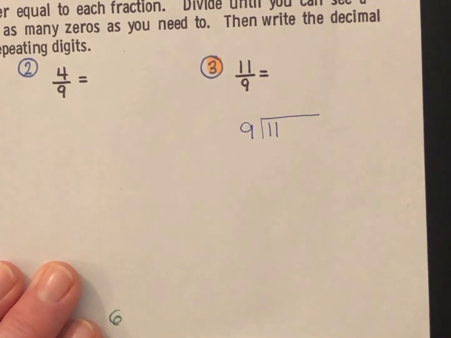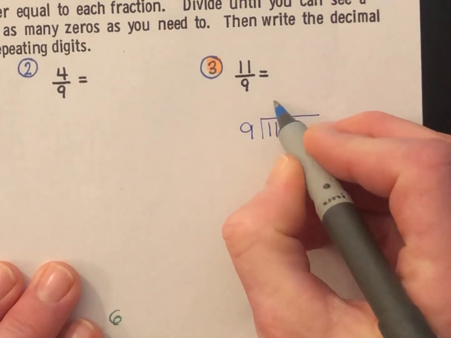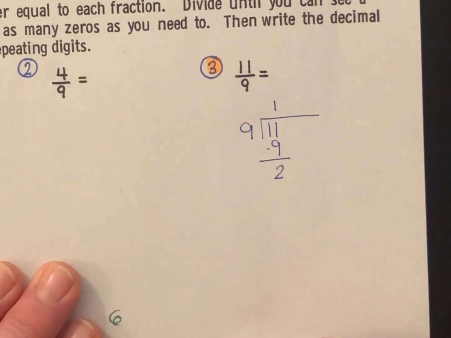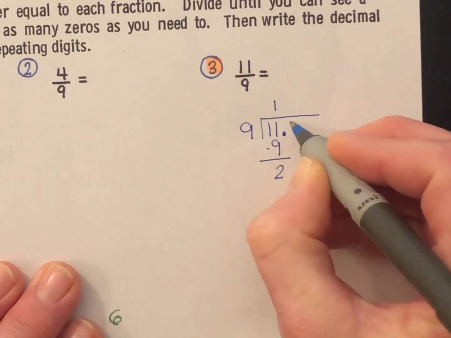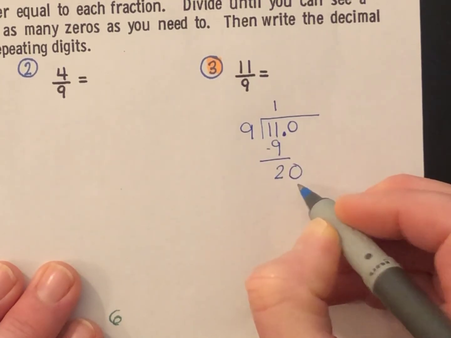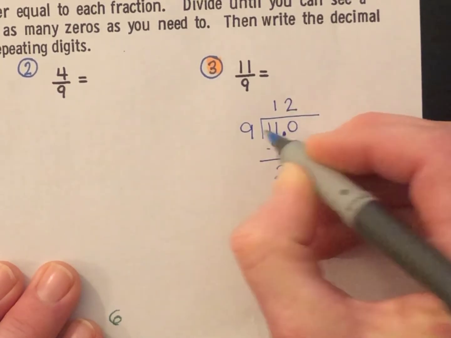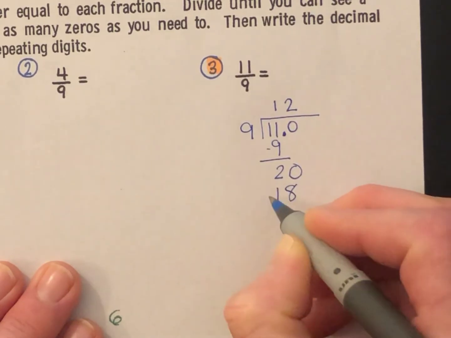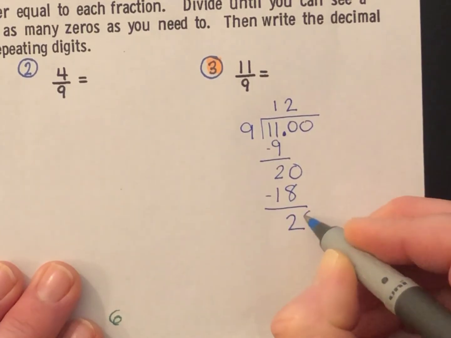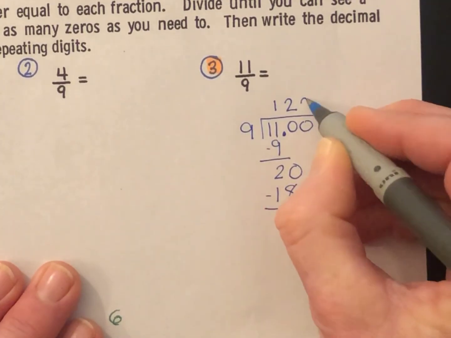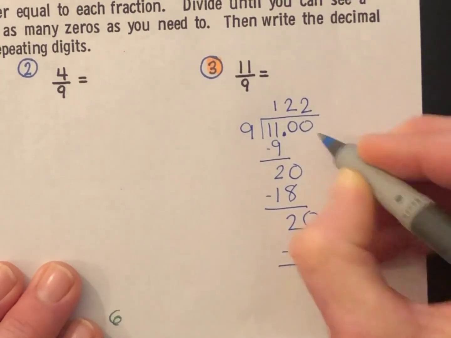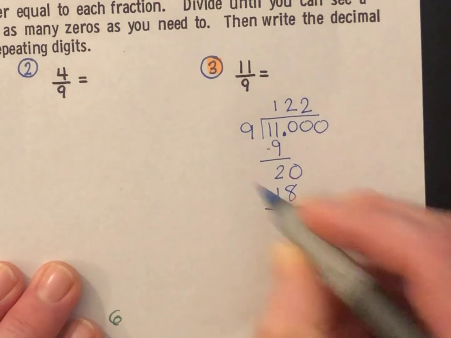11 divided by 9, just like that. 9 goes into 11 one time. I subtract and get 2. I'm going to put a decimal and a 0. 9 goes into 20 2 times. 2 times 9 is 18. Subtract, 2, 0. Bring down the 0. 9 goes into 20 2 times.